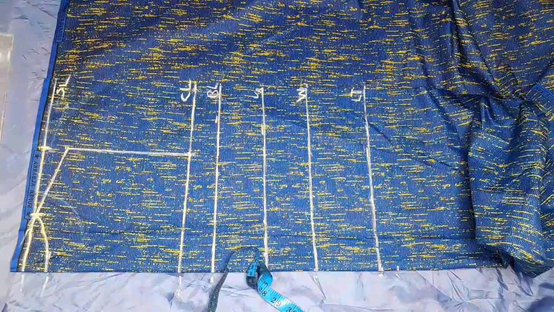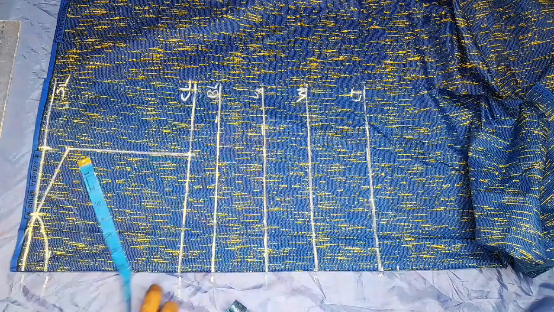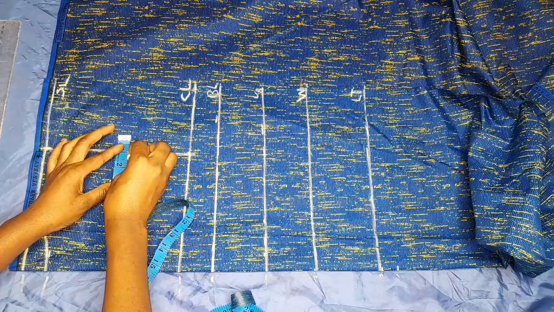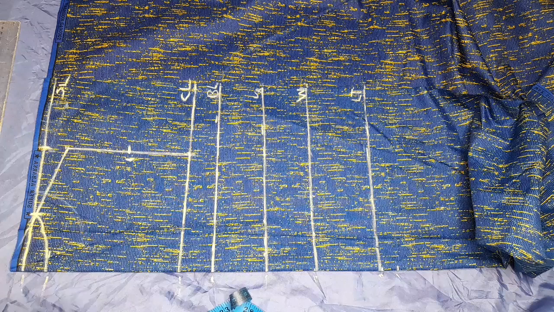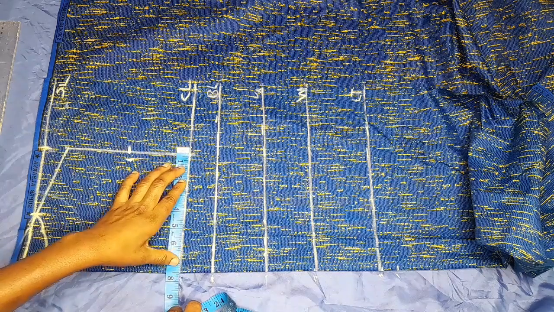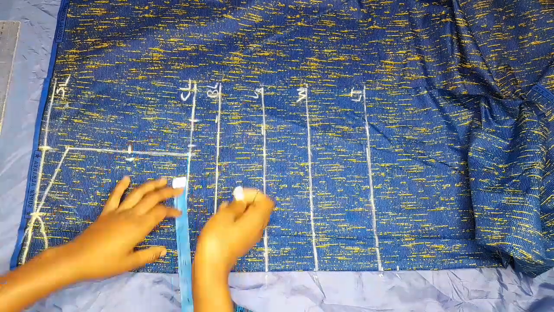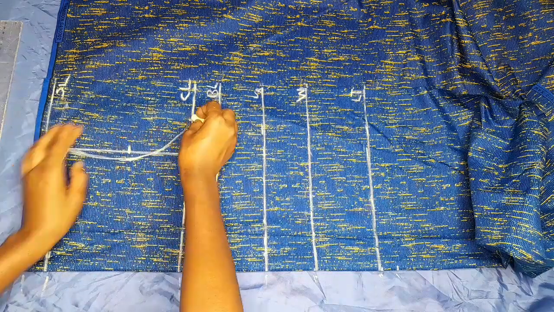So guys, this is my first time doing a sewing tutorial. Just follow how I'm going. So I go on my armhole divided by 2, which is 7 divided by 2, which is 3.5 inches. Then I go by half an inch. Then you can see that I'm measuring my bust measurement divided by 4 so that I can determine the armhole.